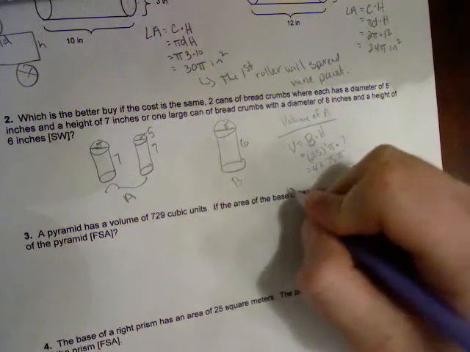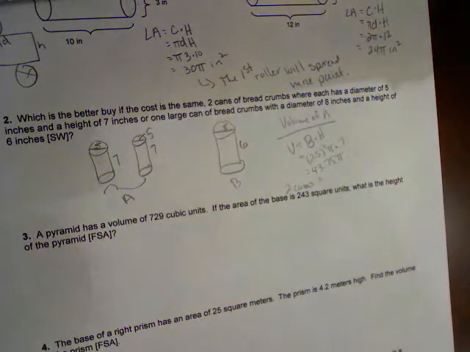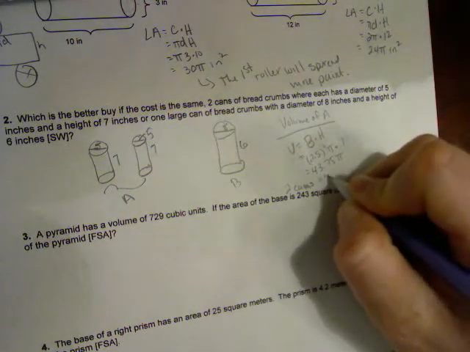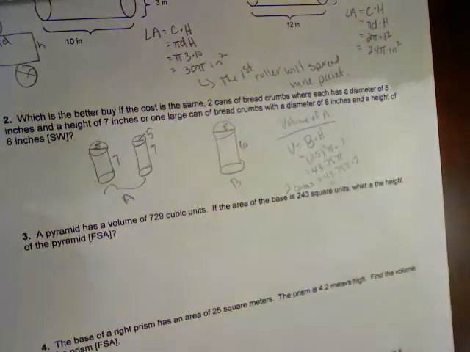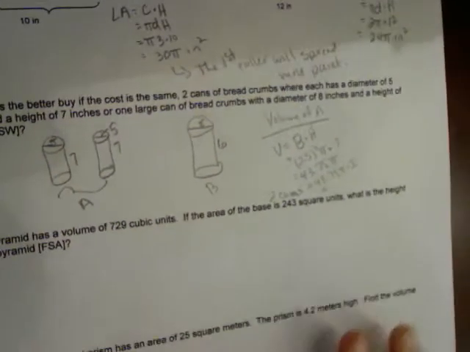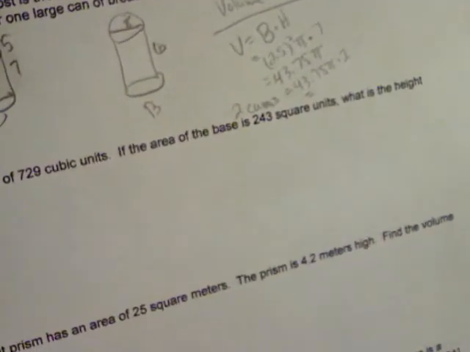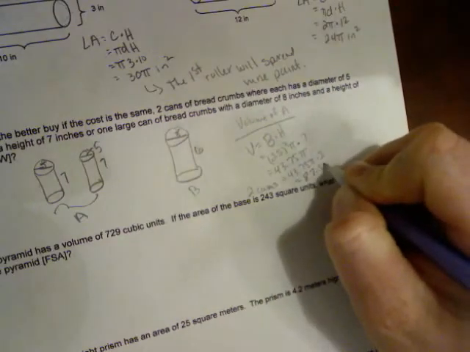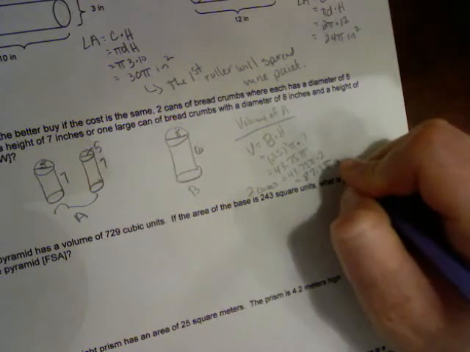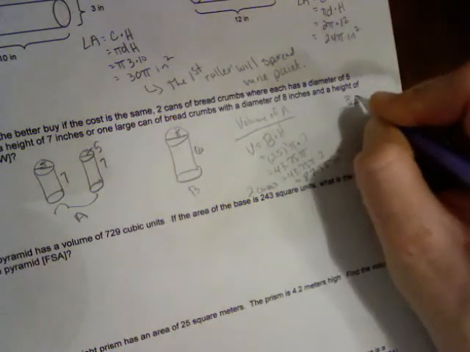Now remember, there's 2 cans, so 2 cans is going to equal 43.75 times 2. And that volume will be, let me move this so you can see it, 87.5 pi. And that's inches cubed.